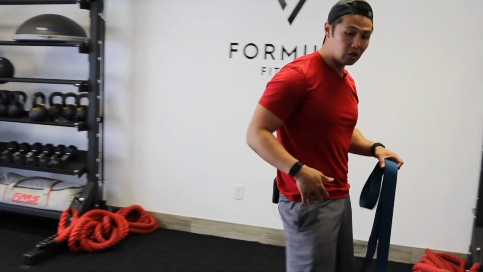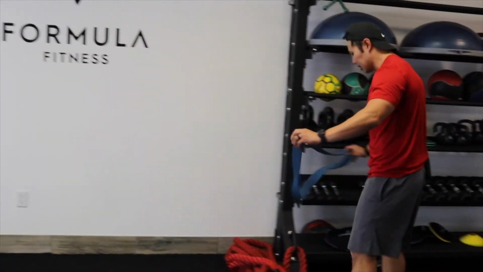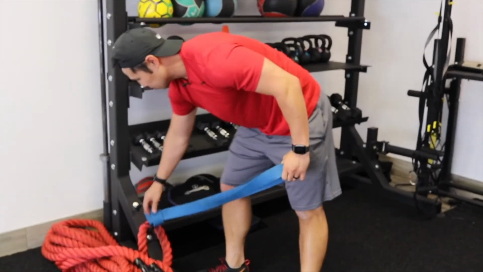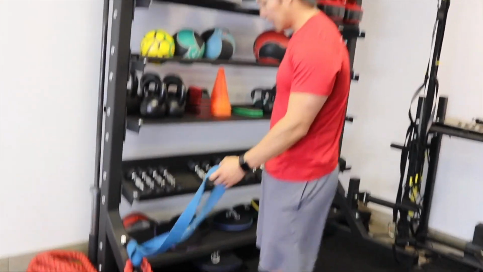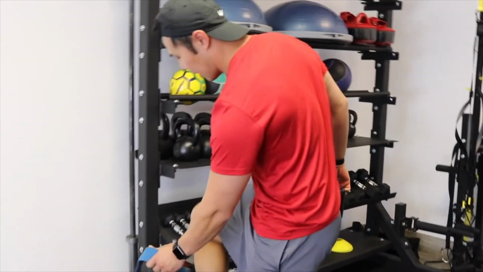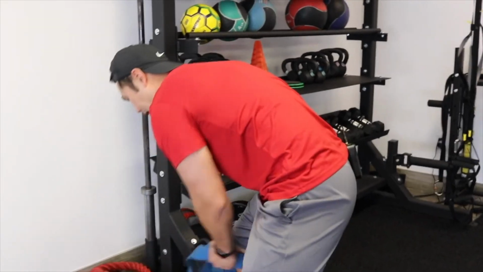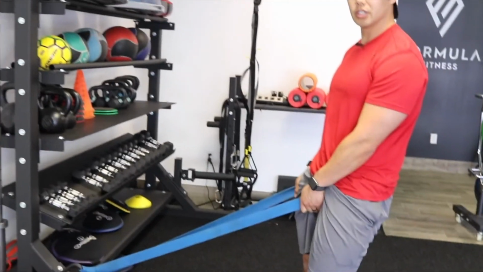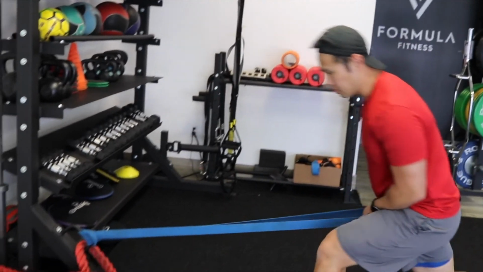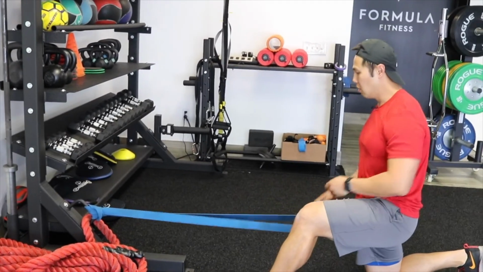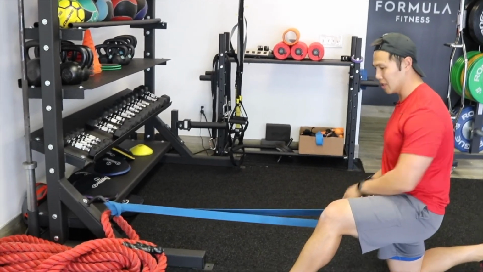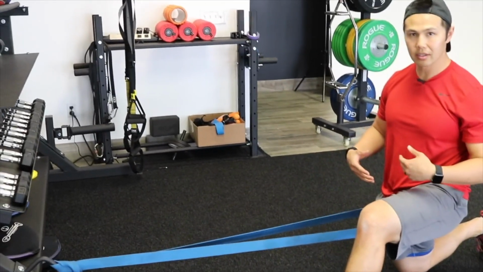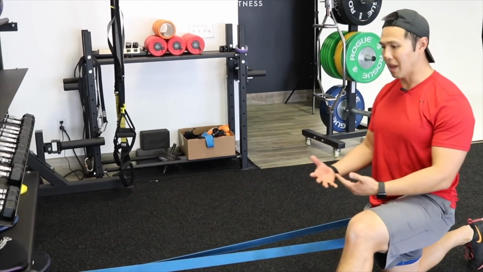Hip flexors, to stretch them out, you can attach a band like this right around an anchor point. Throw one foot in, bring it up high, right here by your hips. Don't be scared to get some tension, so kick back. Drop that knee. Right now, what's happening is this band is pulling my body forward. It's going to allow me to relax, breathe, and let the band do the work.